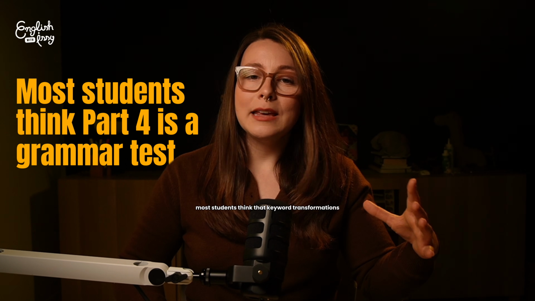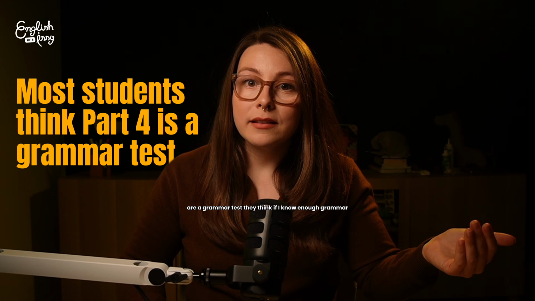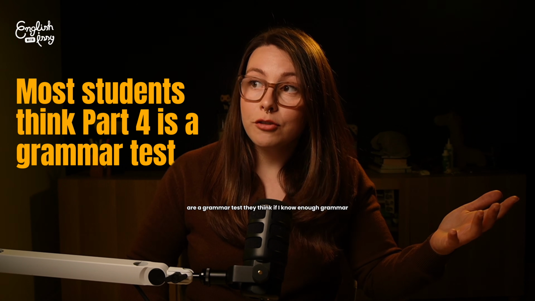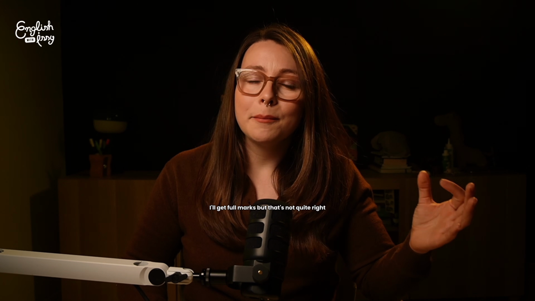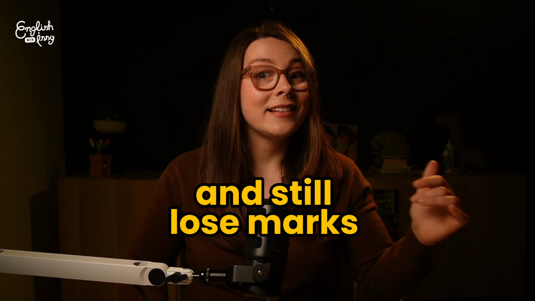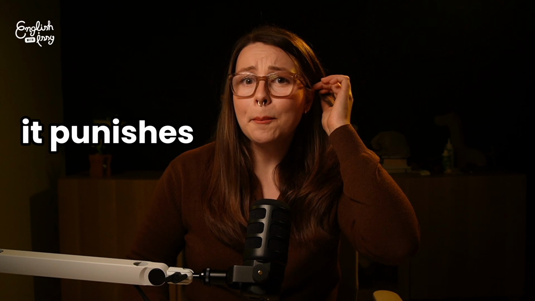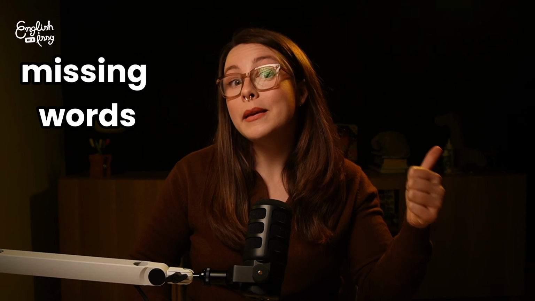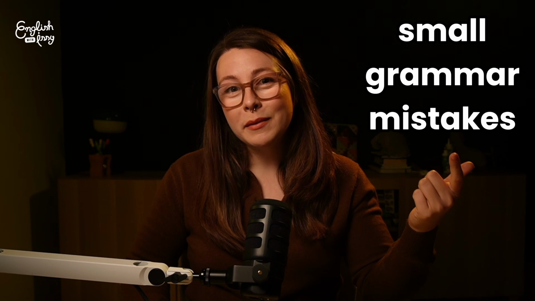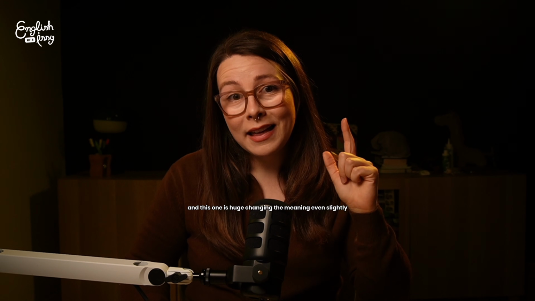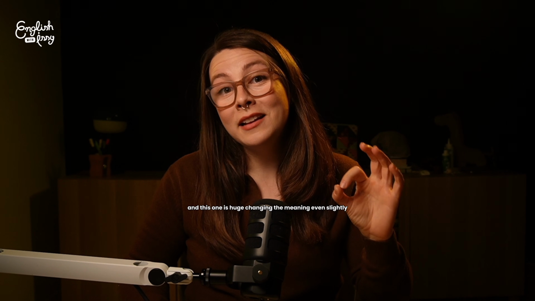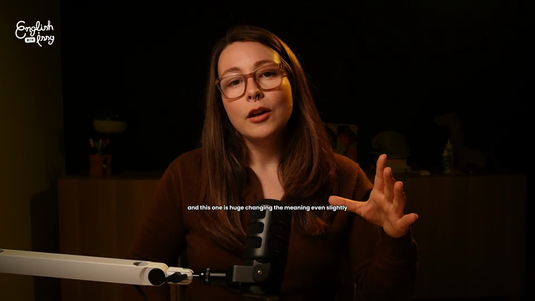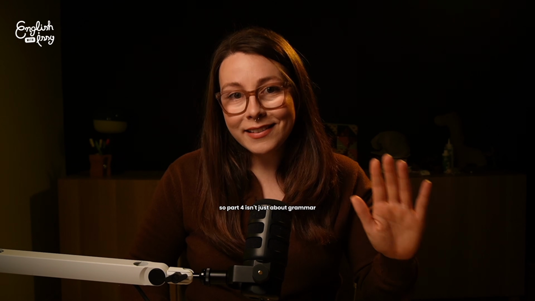Most students think that keyword transformations are a grammar test. They think, if I know enough grammar, I'll get full marks. But that's not quite right, because you can know the grammar perfectly and still lose marks. Part 4 is very sneaky. It punishes extra words, missing words, small grammar mistakes, spelling mistakes, and this one is huge, changing the meaning even slightly. So, Part 4 isn't just about grammar, it's about precision.